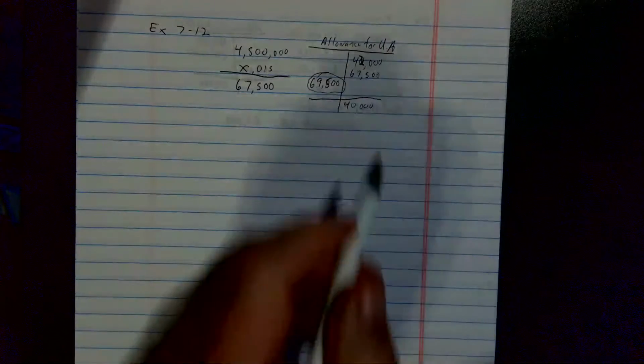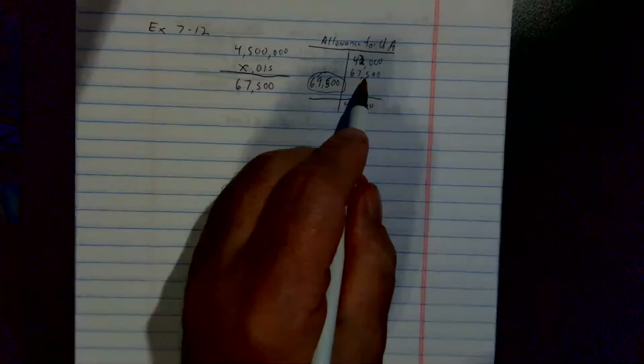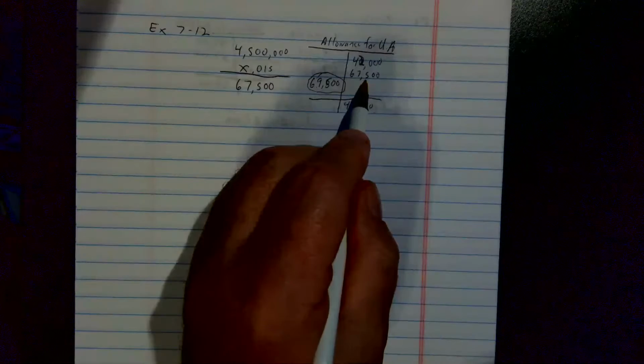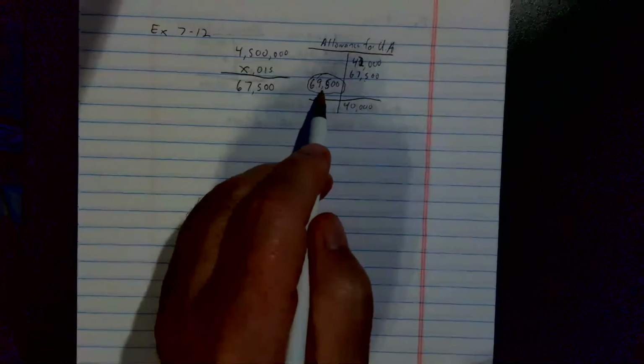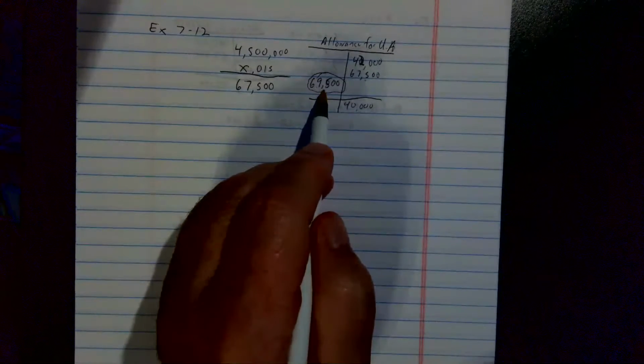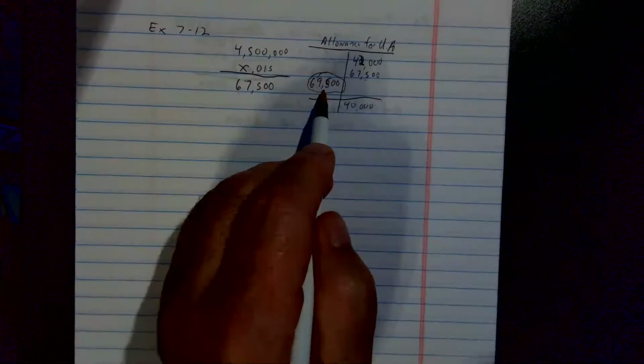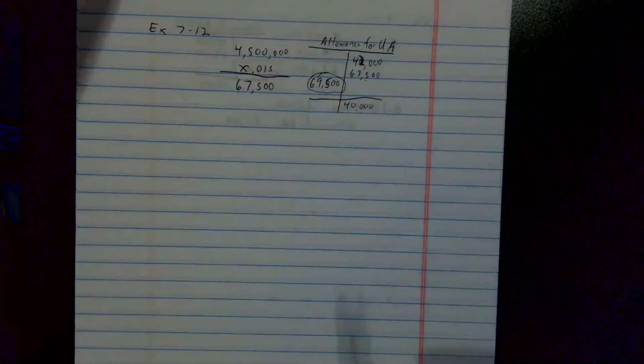So using the allowance method, we used bad debt expense of 67,500, and using the direct write-off method, we write off 69,500. Now, it is GAAP to use the allowance method. However, under IRS accounting, income tax accounting, we have to use the direct write-off method. And the reason why is because of what each system is trying to prevent.